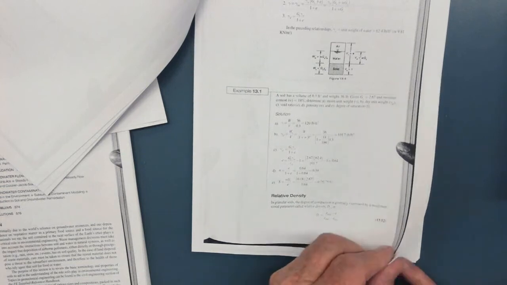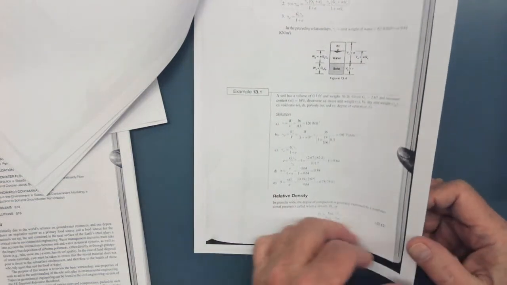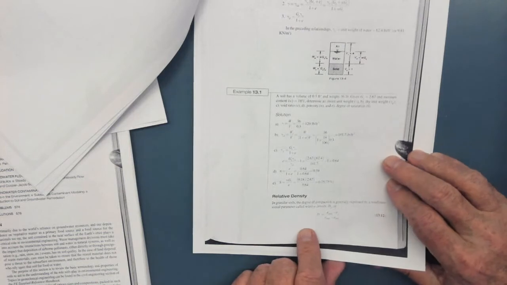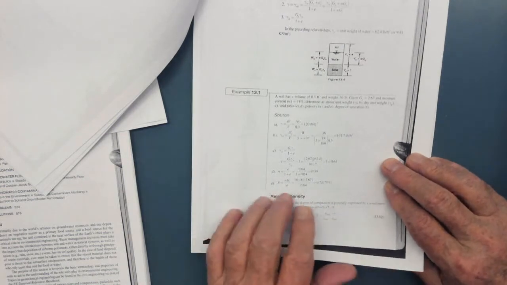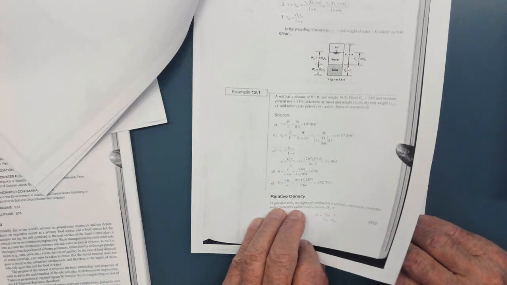This would more or less be for civils, I think. But still, you've got to know some of this. You've got to know this kind of stuff. We did a couple problems like that in the groundwater part. Relative density, that's for civils. I don't think they're going to ask you about relative density, because that has to do with strength. And when you take groundwater, you're not going to worry about shear strength and stuff like that.